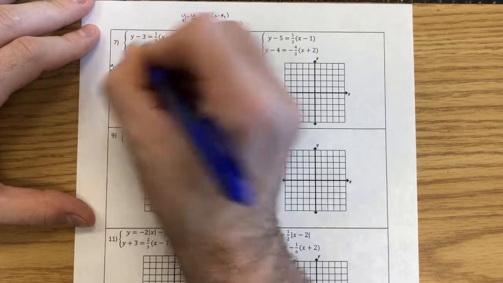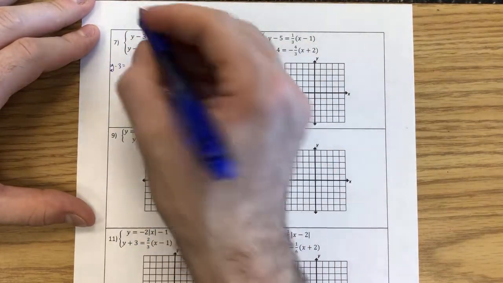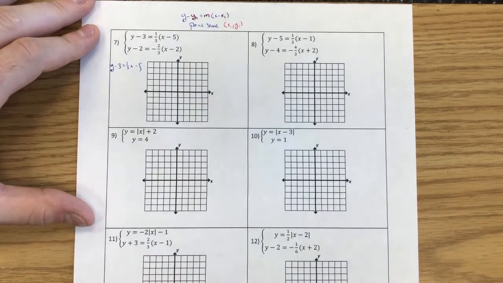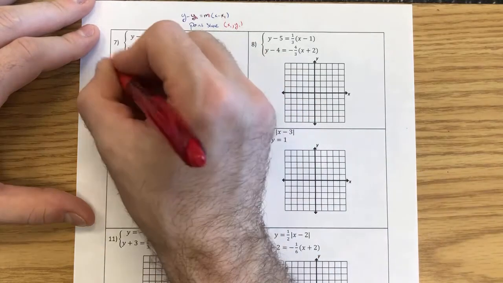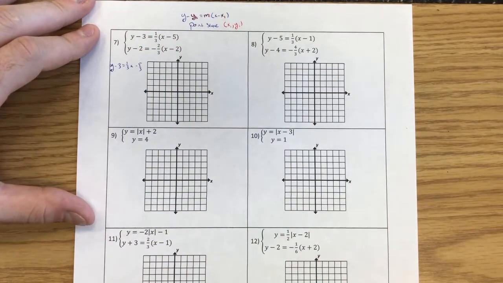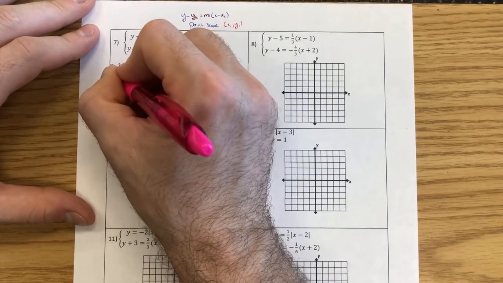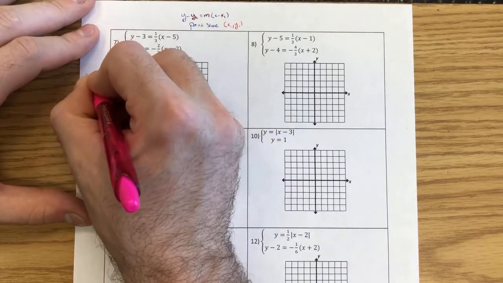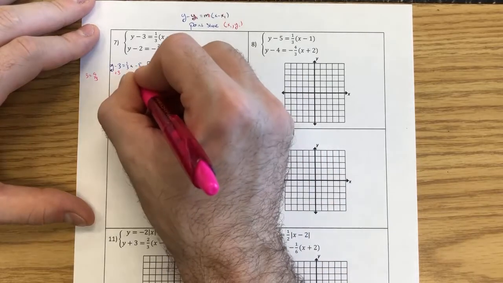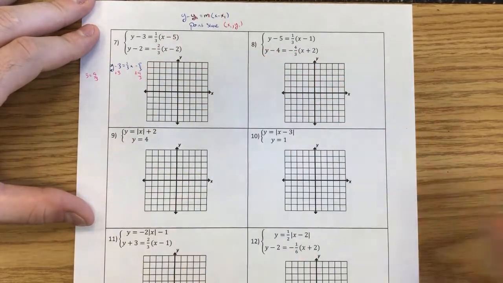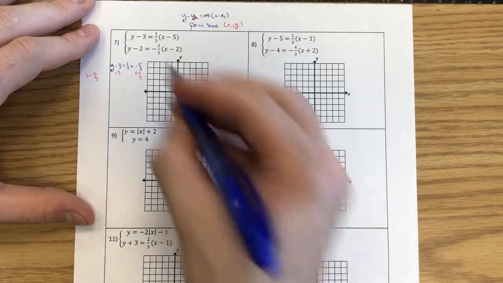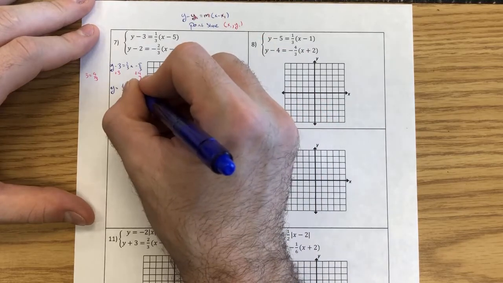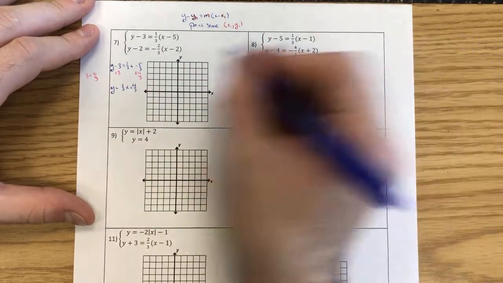So y minus 3, I'm going to go ahead and distribute my 1/3. So I get a 1/3 x minus 5/3. I'm going to do this in pink. And I'm going to add 3. But I'm going to add 3 over here, but I need it to be in thirds. So 3 I know is equal to 9/3. So I'm actually going to add 9/3 over there, which is going to give me y equals 1/3 x. 9 minus 5 is 4/3. So there's my graph.